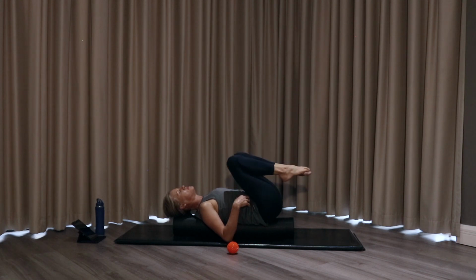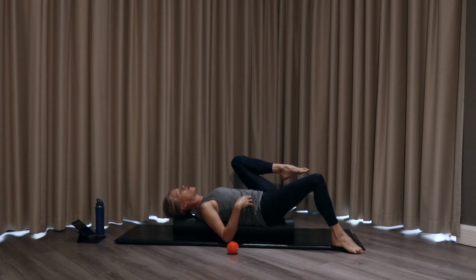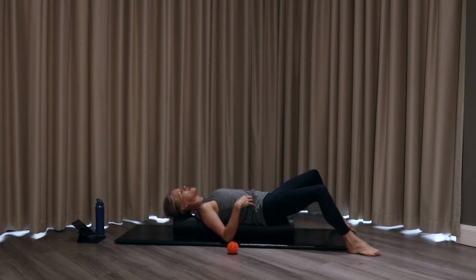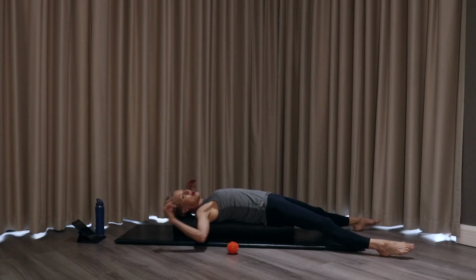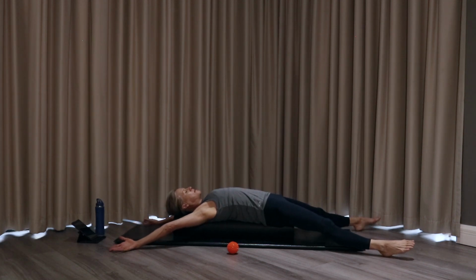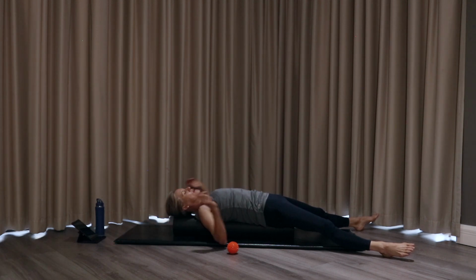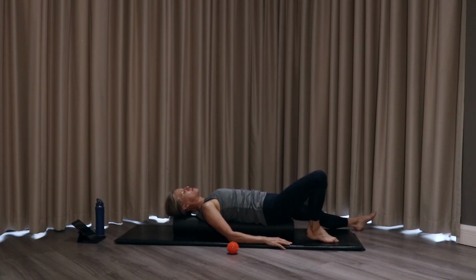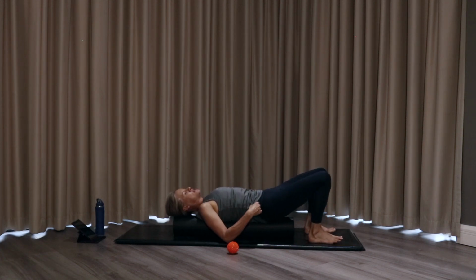Bring both knees back over the chest. Take one foot onto the mat, the other foot, and then lengthen the legs out. Stretch the arms up next to the ears, and again, have a nice big yawn and stretch everything out. Bring the elbows back onto the mat and bring the feet back onto the mat as well.